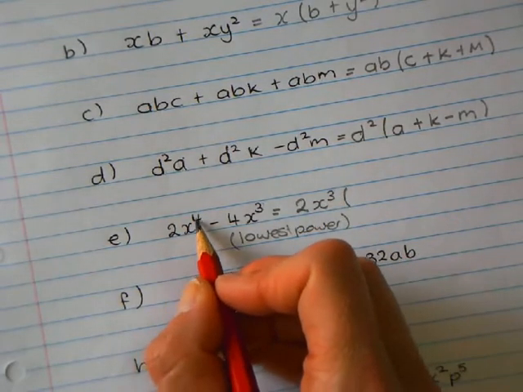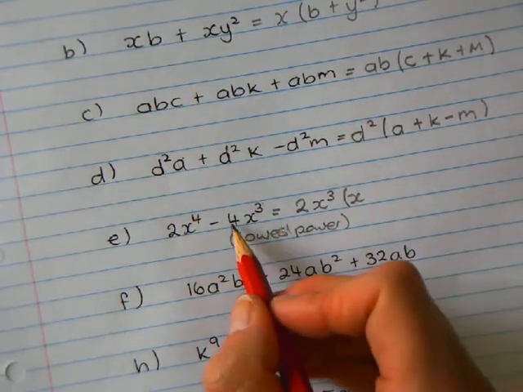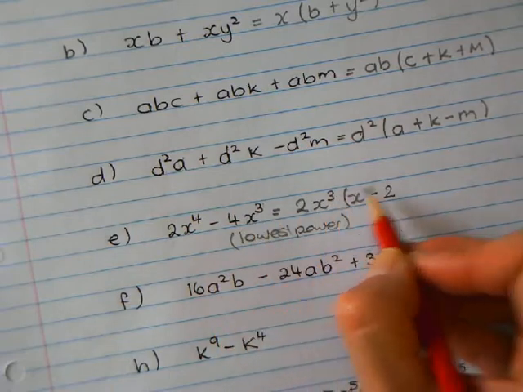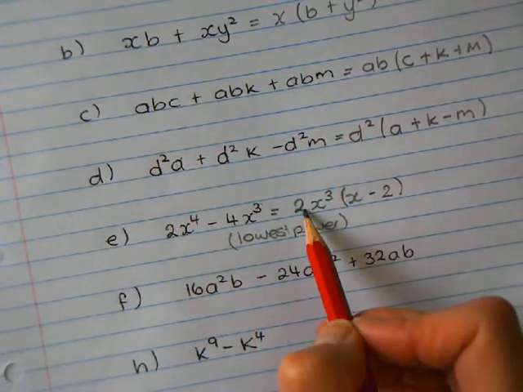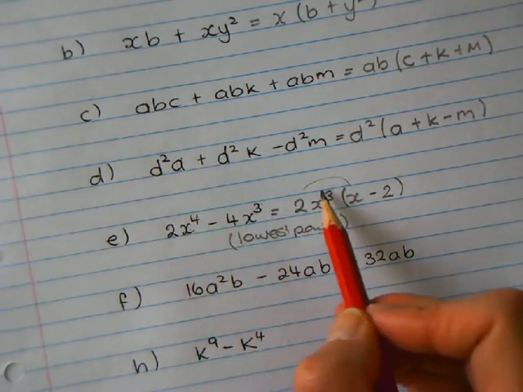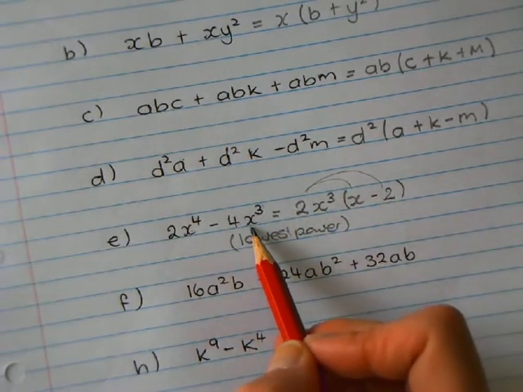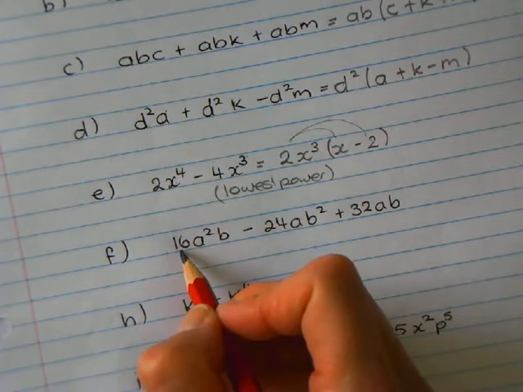So 2x to the power 3 to become 2x to the power 4, I need another x. Now to get my negative 4, I need to multiply by negative 2, and I've already got x to the power 3, so I can close my bracket. So if I multiply this by this, I would get this answer here. If I multiply this outside the bracket by this on the inside, I'd get minus 4x to the power 3.